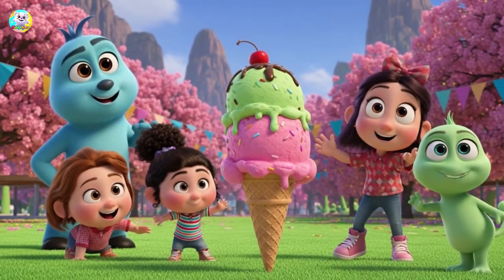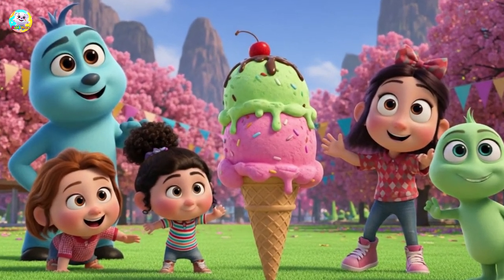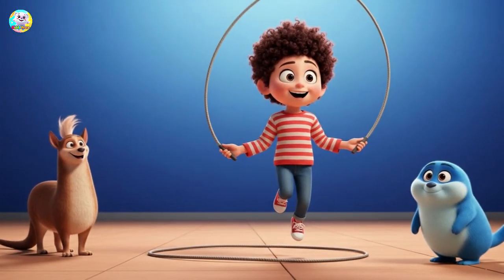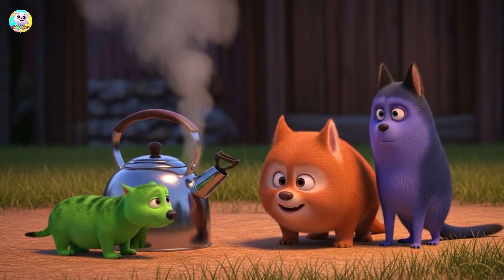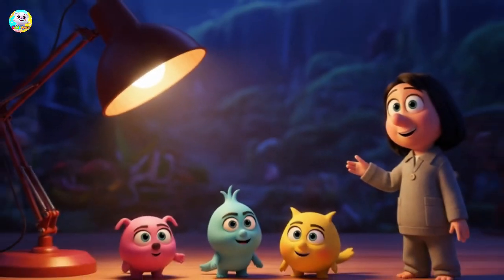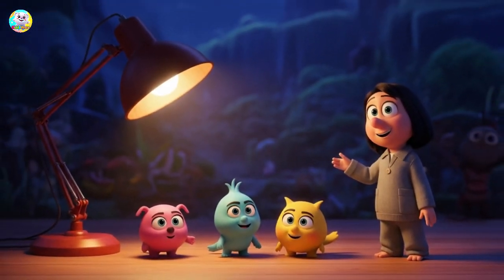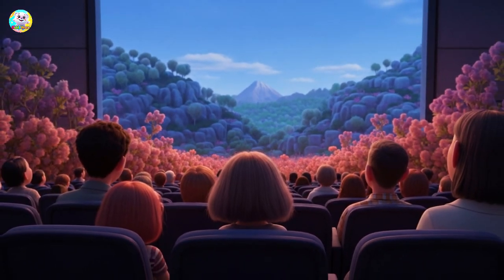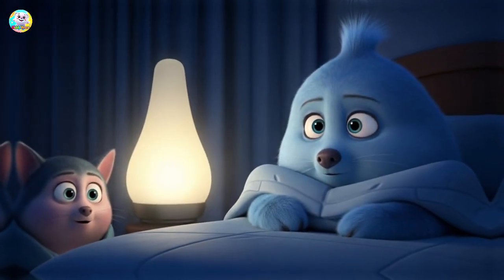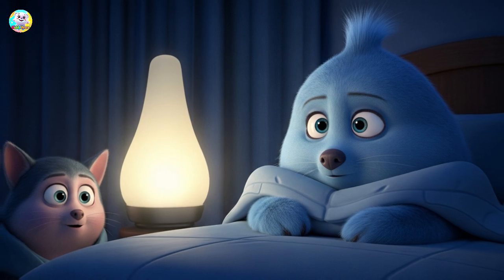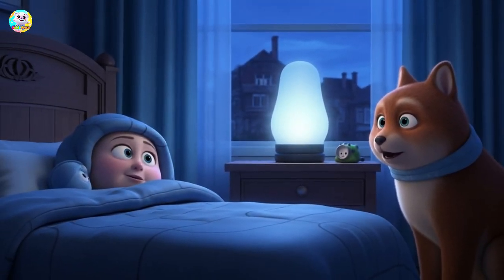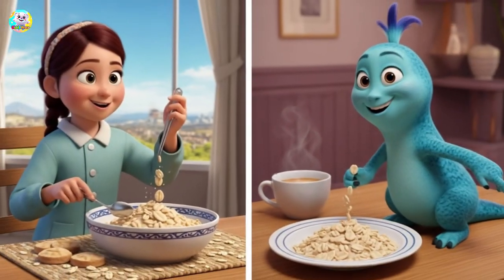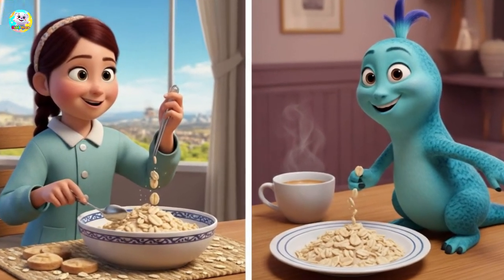I is for ice cream, party delight. J is for jump rope, fun in the night. K is for kettle, hot cocoa to sip. L is for lamp, lighting your trip. M is for movie, watching with friends. N is for night light, comfort that lends. O is for oatmeal, breakfast so warm. P is for pajamas, soft and the norm.